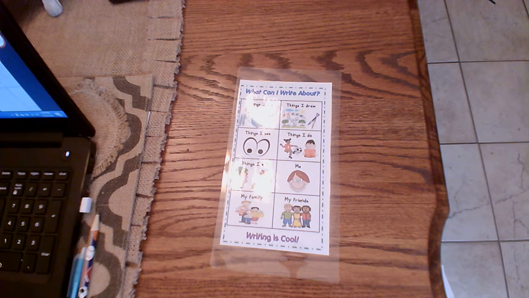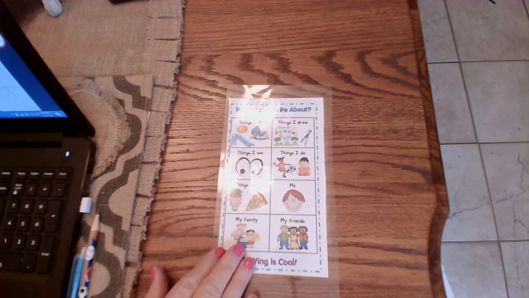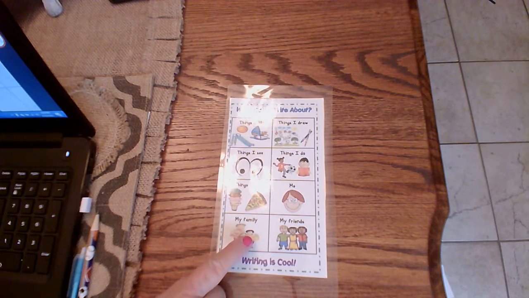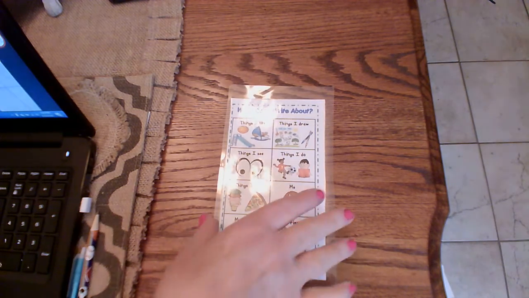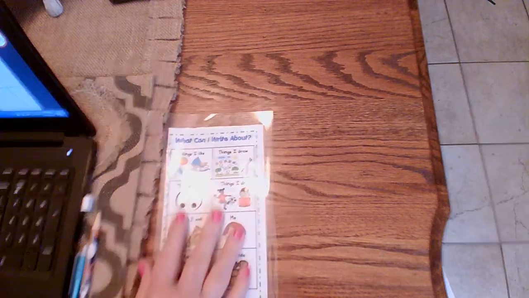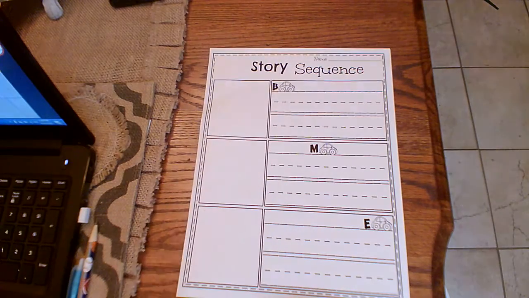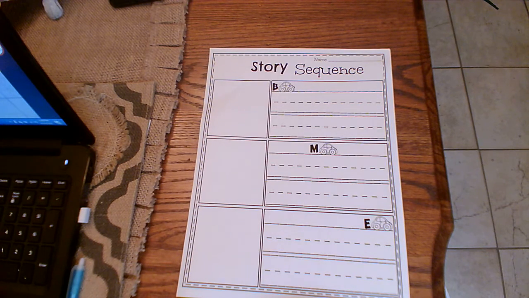Hi friends, this should be lesson 3 in story writing, and you see I have my choices over here. And I'm looking, and I think today I want to write a story about somebody in my family. So I am going to walk you through writing a story. You will have sheets in your packet that look like this. And I am going to start with my illustrations. And my story is going to be about my daughter Olivia.